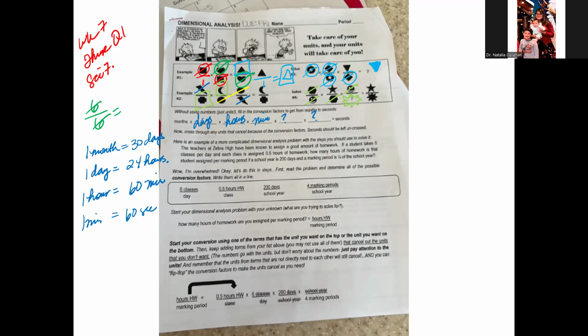Okay, so here's an example. A more complicated dimensional analysis problem with the steps needed to solve. The teacher at Zebra High School has been known to assign a good amount of homework. If a student takes 6 classes per day and each class is assigned half an hour of homework, how many hours of homework is that student assigned per marking period? The school year is 200 days. A marking period is a quarter of the school year.